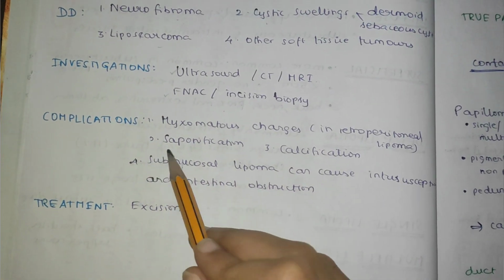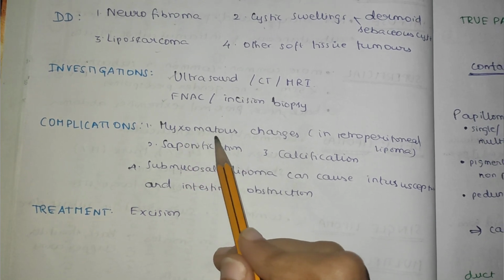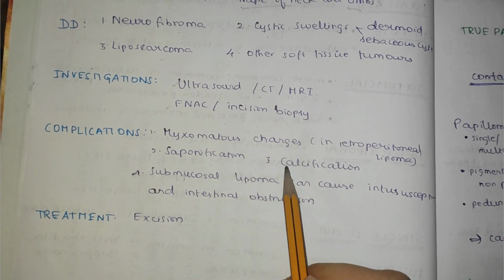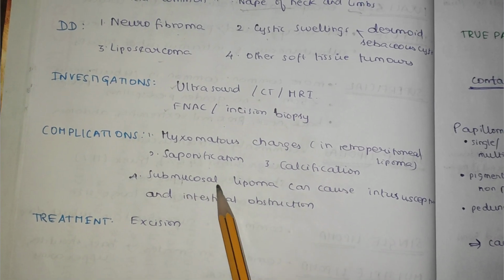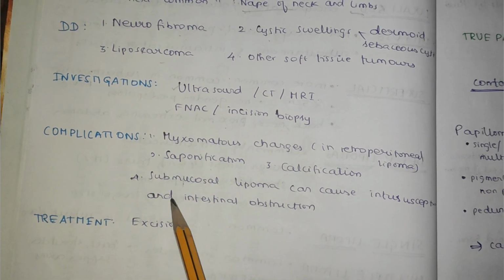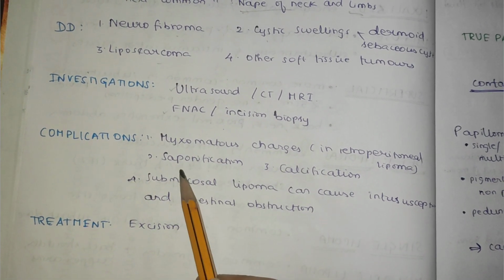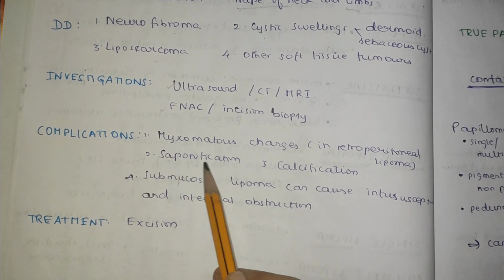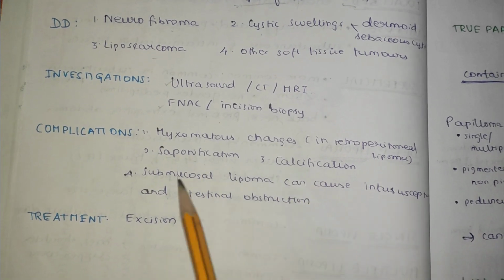And next are the complications. Complications include myxomatous changes in the retroperitoneal lipoma, saponification of the fat, and calcification. And submucosal lipoma can cause intussusception and intestinal obstruction. So there are 4 complications. The first one is myxomatous changes, and the fat in the lipoma may get saponified, so saponification. The fat may get calcified, so calcification.